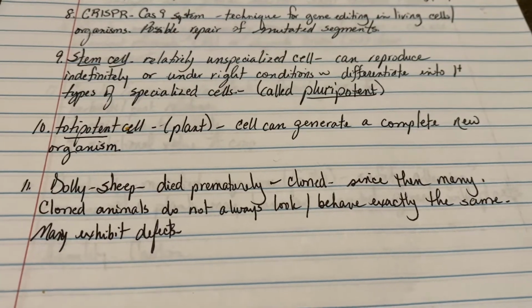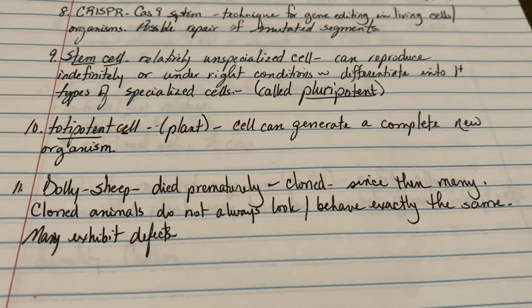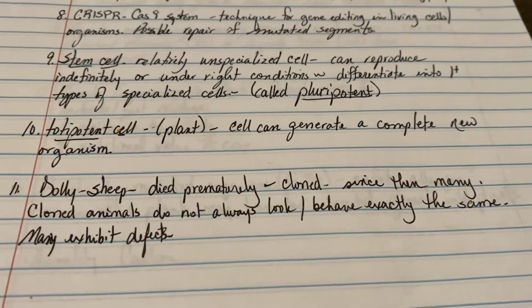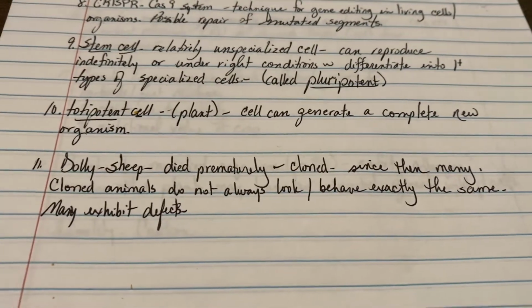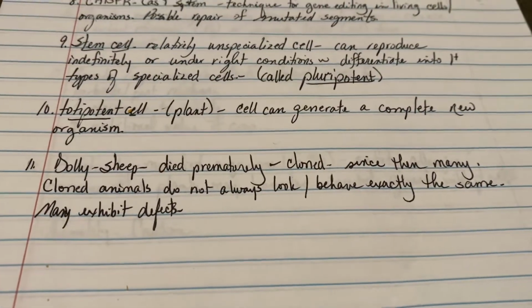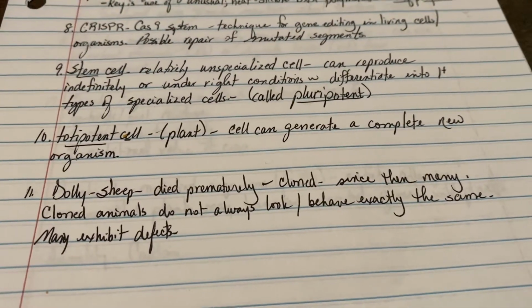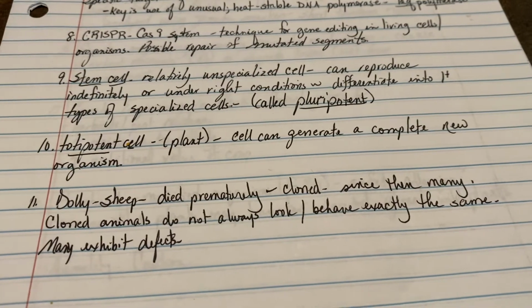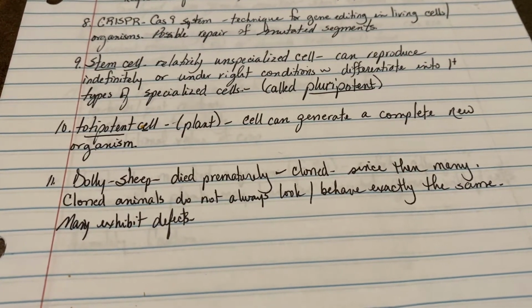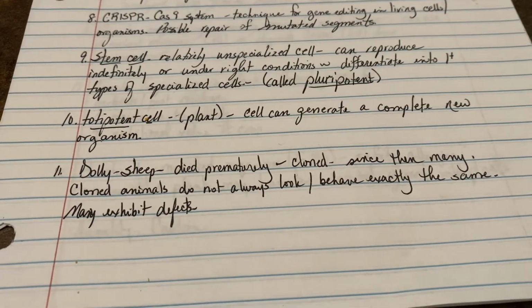So these people in Japan and China who are getting hundreds of thousands of dollars to bring back your lost dog that you love so much, that organism is not going to be the same, because not only do we not know what defects might be exhibited, we also know that environment plays a tremendous role in determining what an organism is going to be.